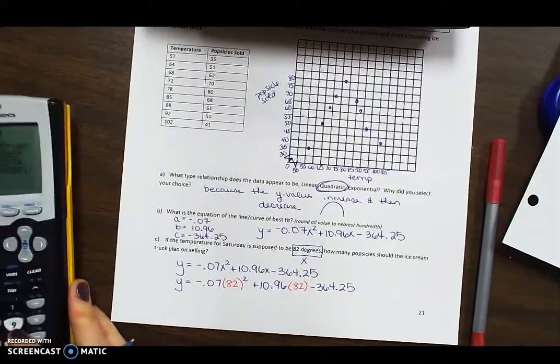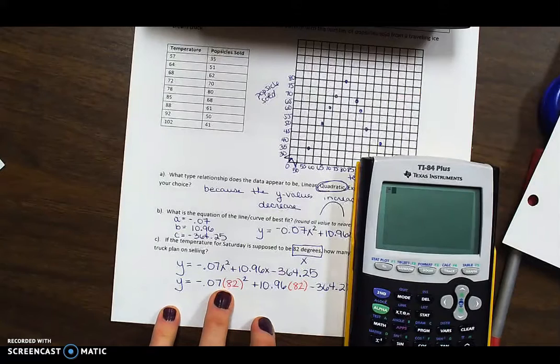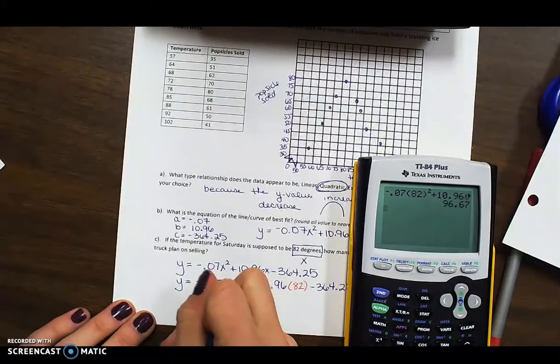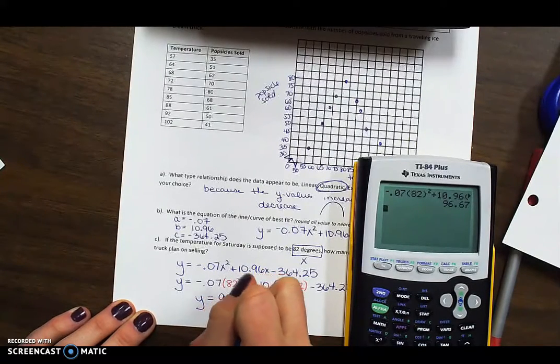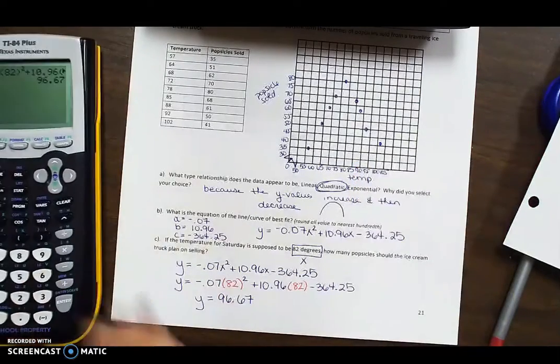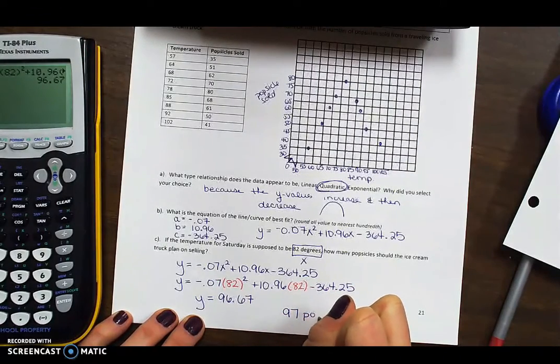Okay, now I'm going to let the calculator do the work for me. So I'm going to go ahead and just type it in. Negative 0.07 in parentheses 82 squared plus 10.96 in parentheses 82 minus 364.25. Enter. All right, and I get y is equal to 96.67. So how many popsicles should the ice cream truck plan on selling? 97 popsicles.